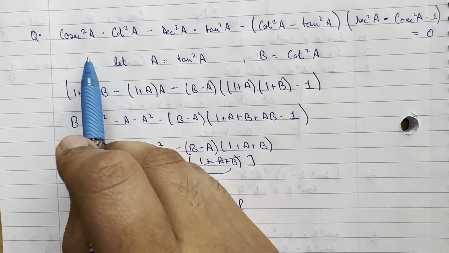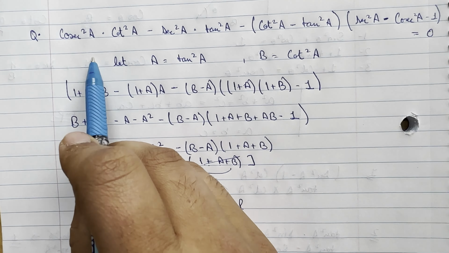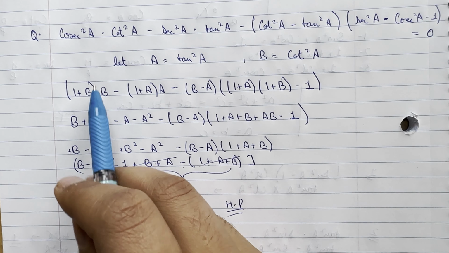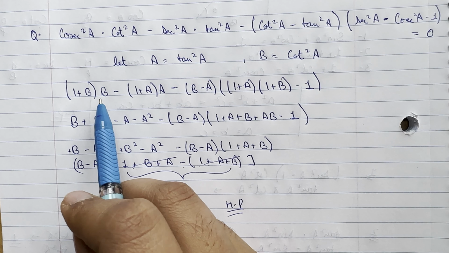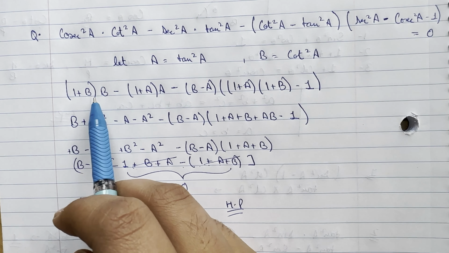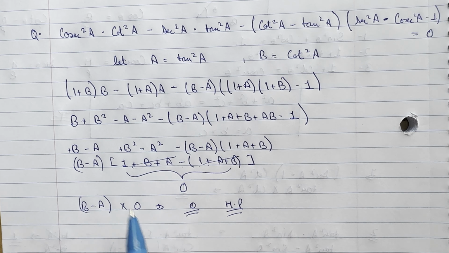To make this equation simpler, I took A equals to tan square A, B equals to cot square A, because then I can change the whole equation in A and B. As I told you in the last question, try to take fewer variables and turn down the equation into lesser and lesser variables. I turned the whole equation into two variables and then solved it, and it gave me the answer. So always try to come up with the idea where you can break down the other things into those variables.